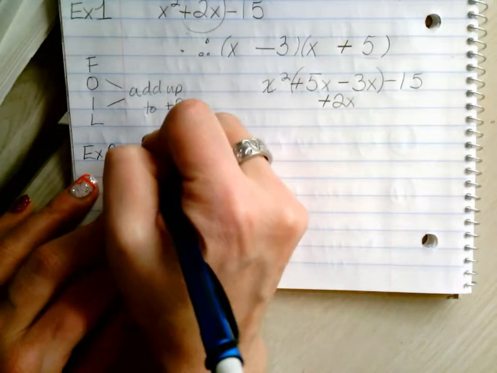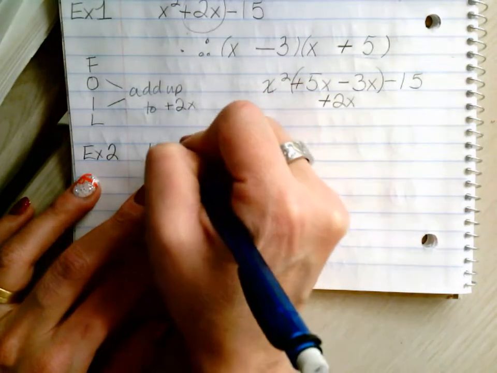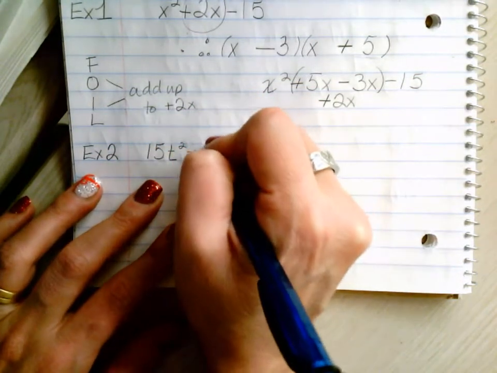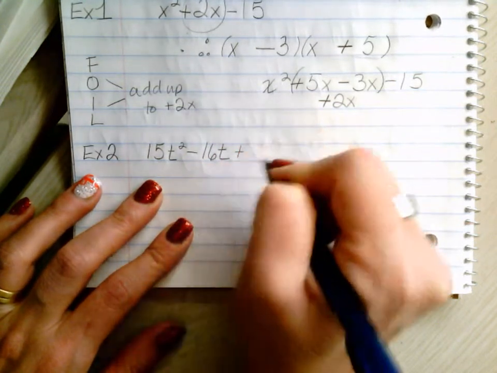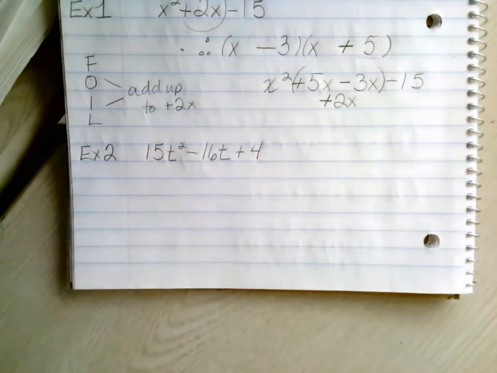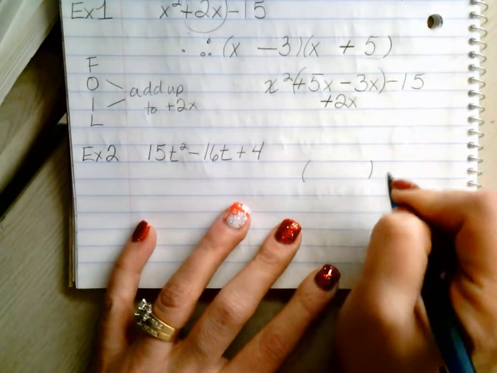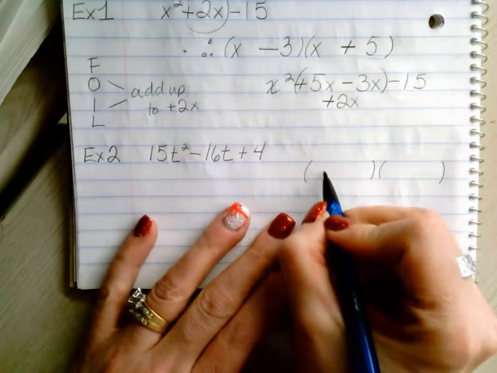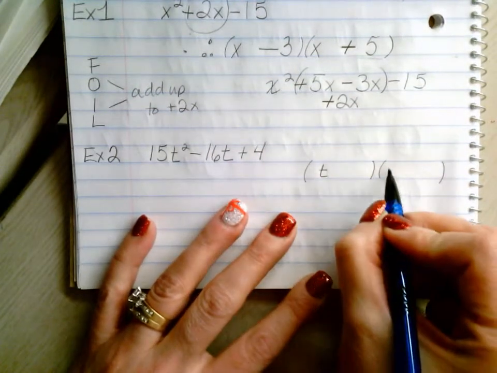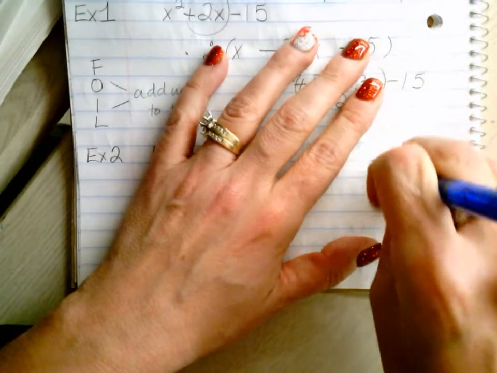Example 2, 15t squared minus 16t plus 4. Okay. I usually just build my little boxes. Now, I know I'm going to have a t in both of these positions. Some sort of a t.